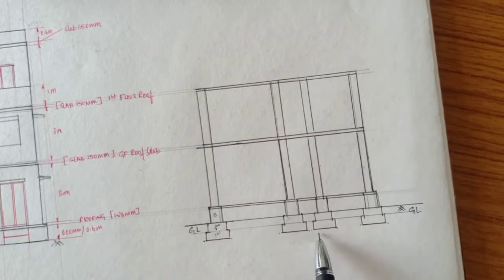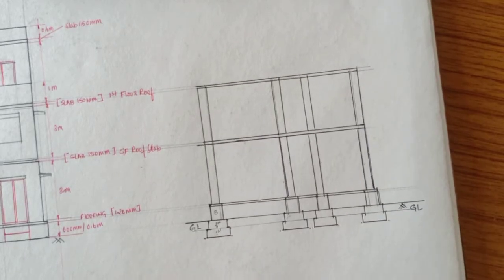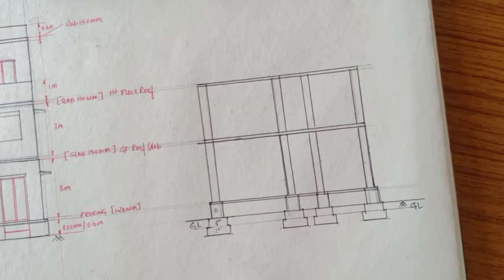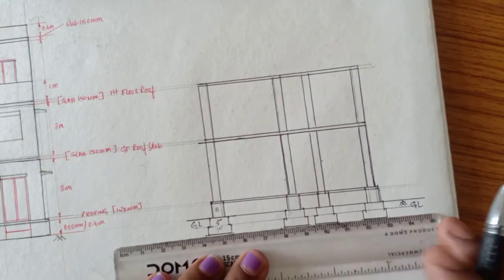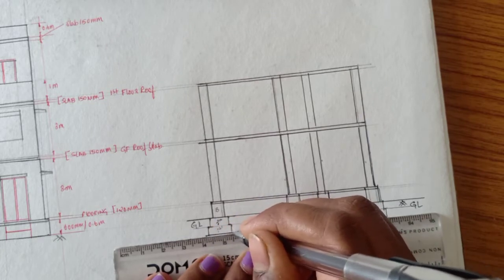See, when the footings are very close to each other, we usually provide combined footing. That you will be learning in your future days. But here I am not providing combined footing, I am providing separate footing only.